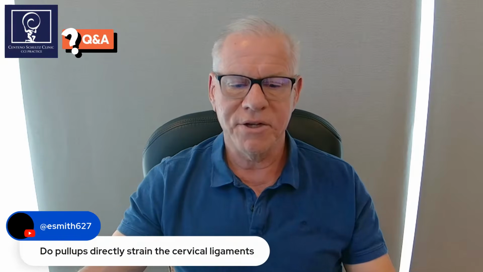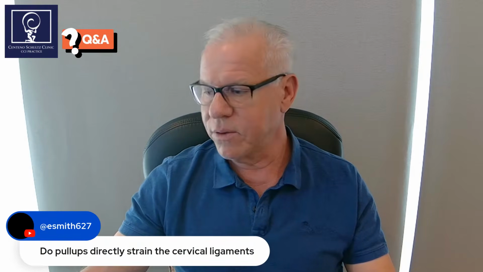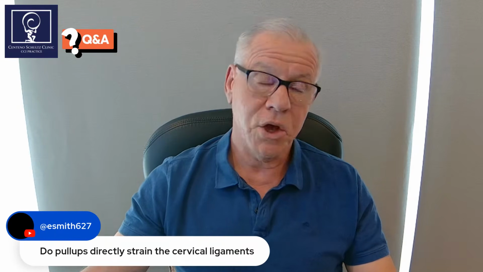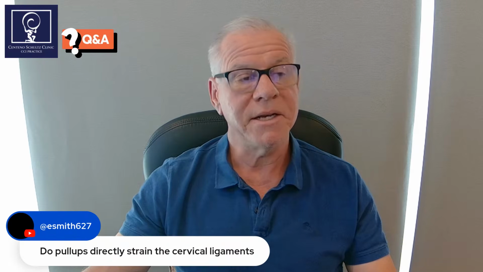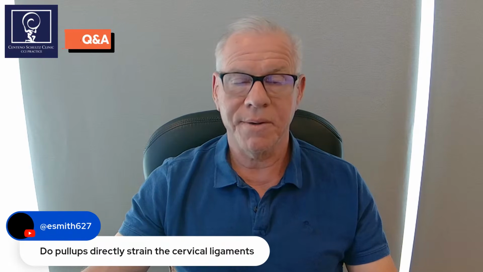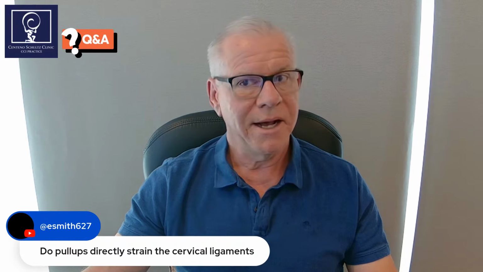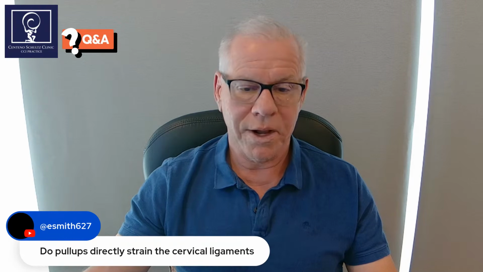E. Smith, do pull-ups directly strain the cervical ligaments? They could, but I would say for the most part, probably not. But again, a lot would depend on your clinical situation.